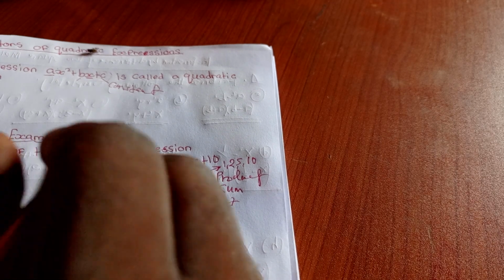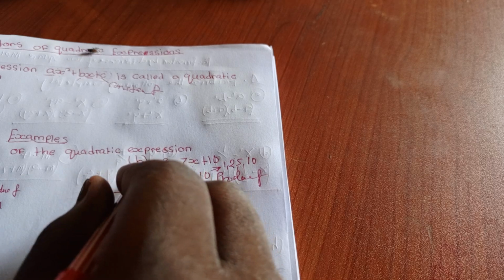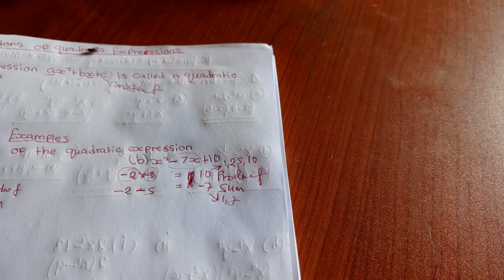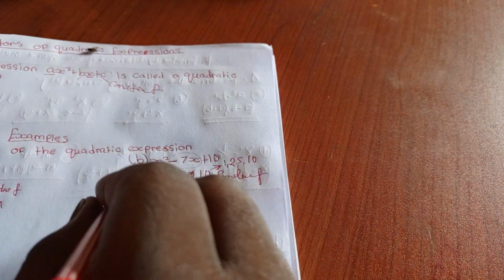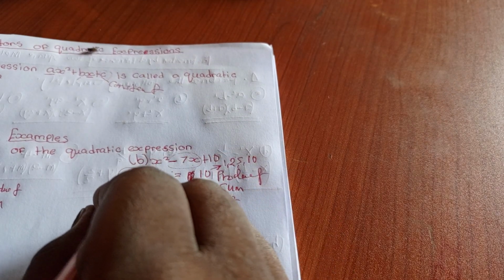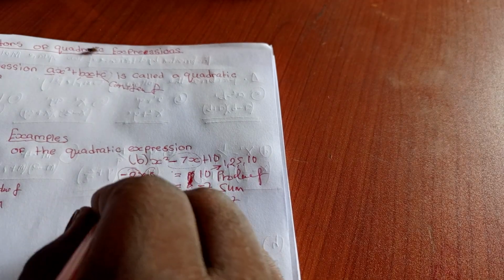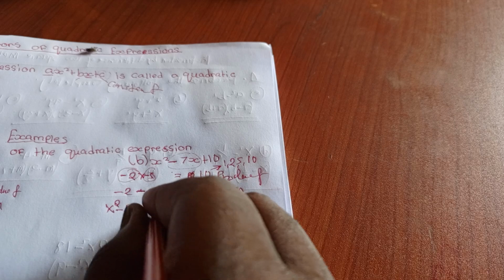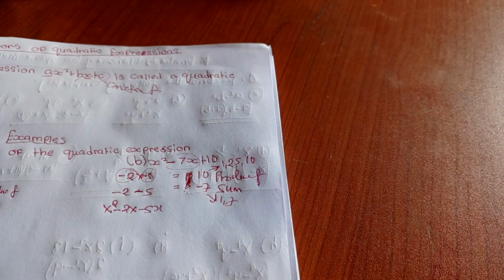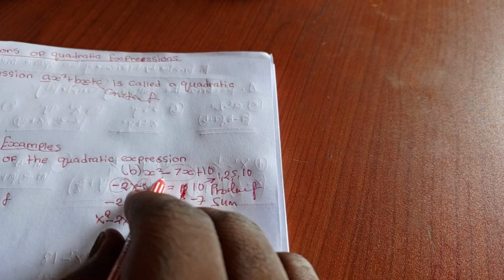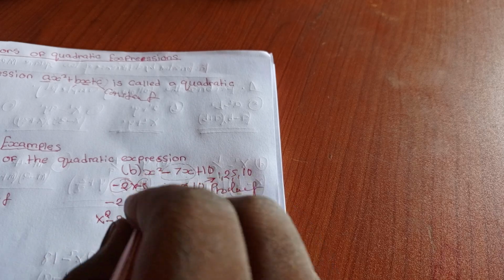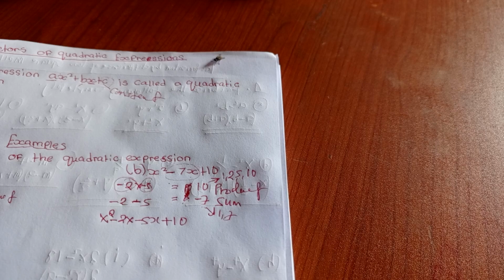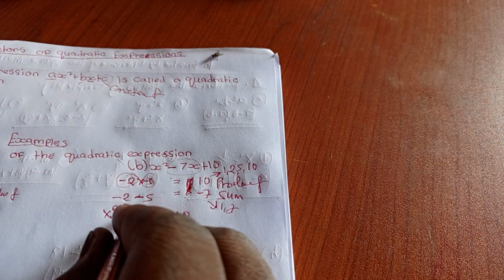Now we get these 2 numbers and put them here, in the middle. We start with x squared. You can start with any number you want. So minus 2x, again minus 5x. Then since this part is substituted, I removed it, so you get plus 10.